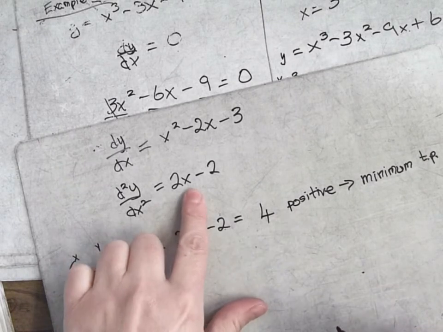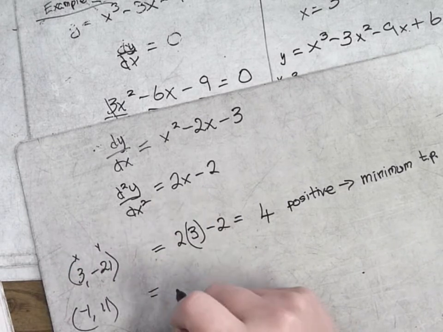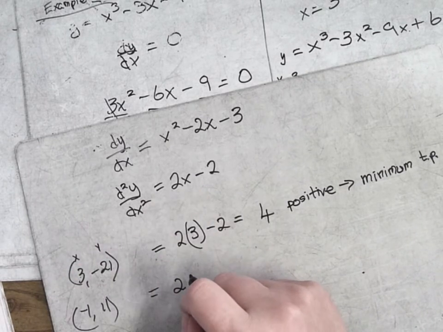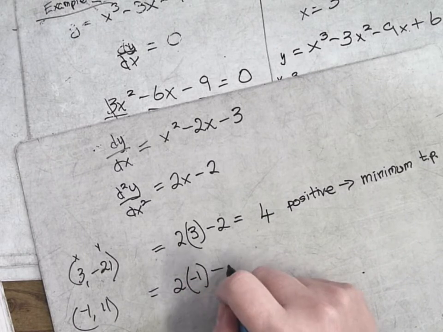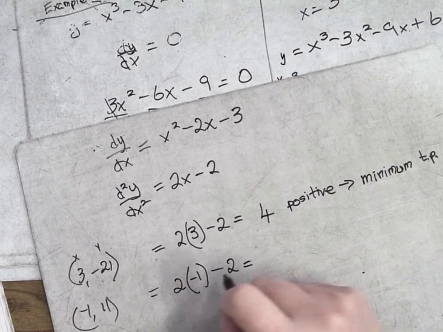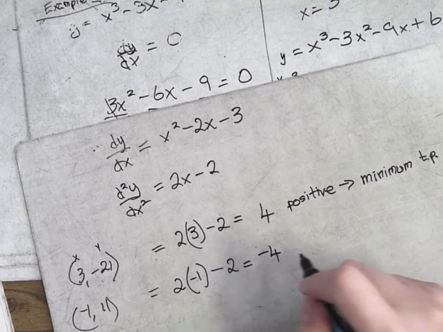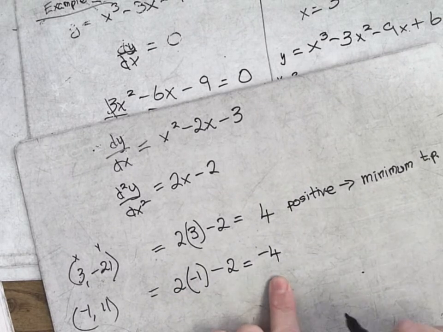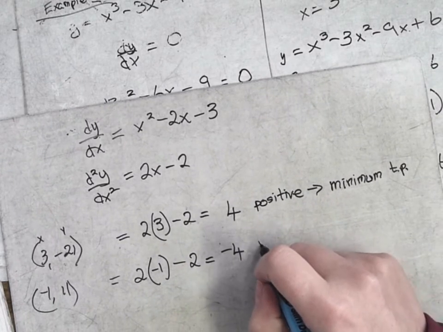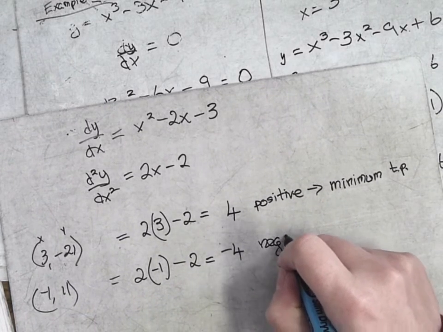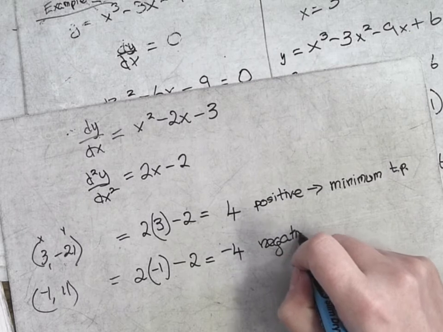So into d2y dx2, everywhere you see an x, put in a minus 1. So it's 2 times minus 1 minus 2. So that would be minus 4. Is that a positive or a negative number? Negative number. And the rule said if you end up with a negative number, that's a maximum. So that must be the maximum turning point.